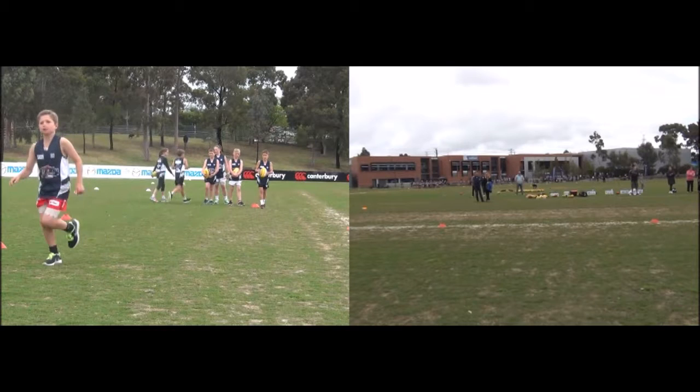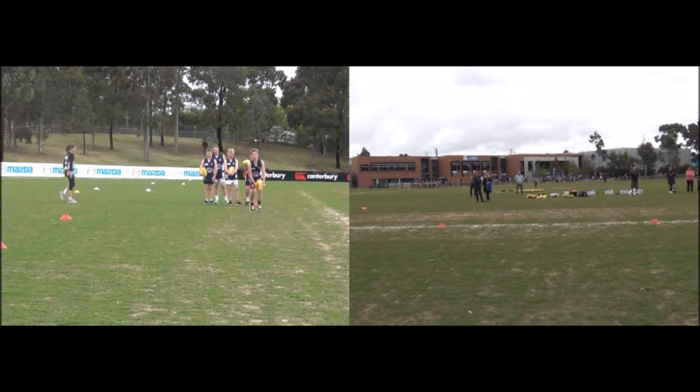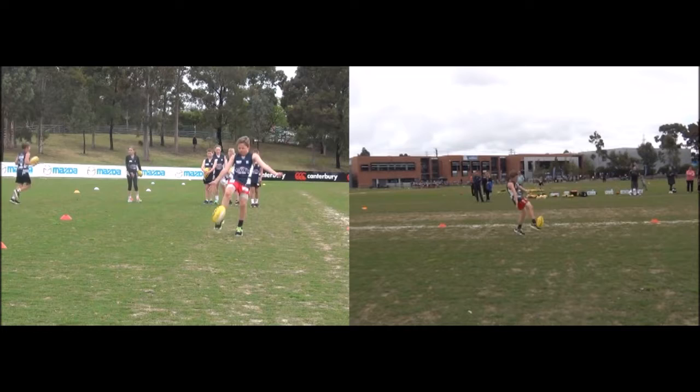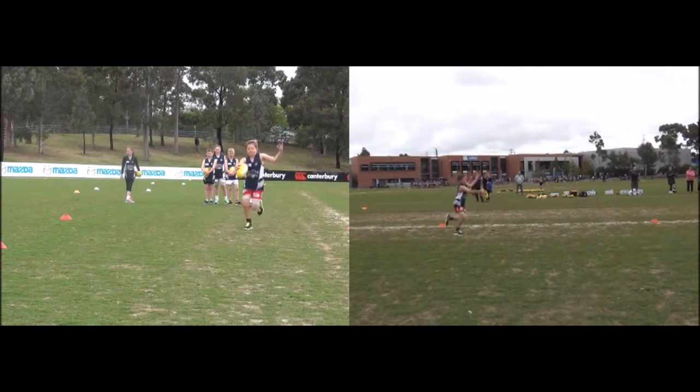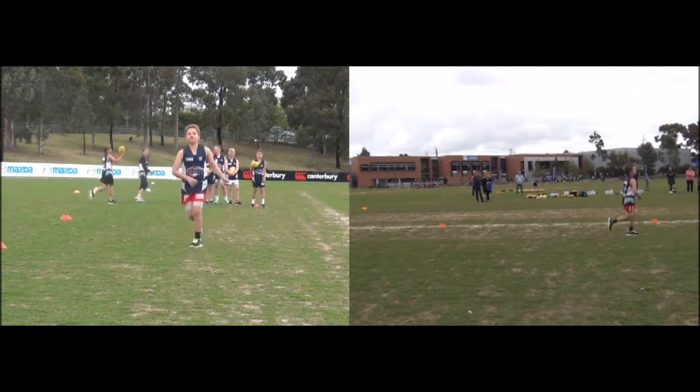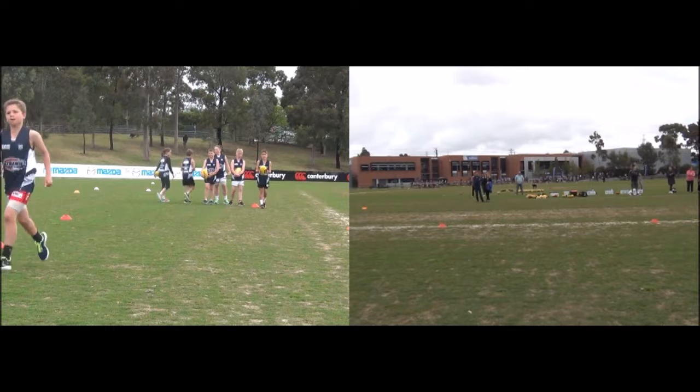And the last thing I want to mention is what your kicking foot is doing. If we have a look at the right-hand image, you can see that at the point of impact, your toes are pointing toward the intended target. And then once you kick the ball, you can see how your toes then point up towards the sky. Now, that's telling me you're kicking with a loose ankle.